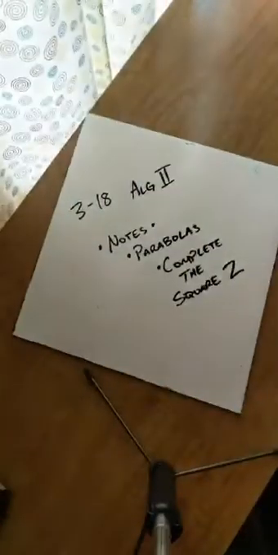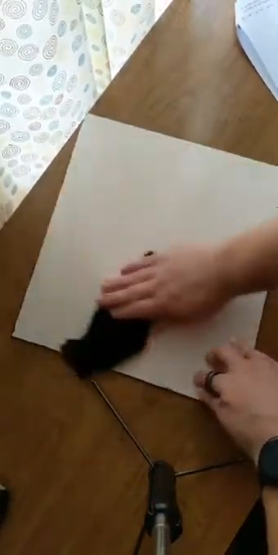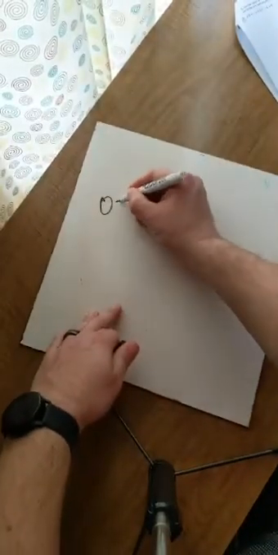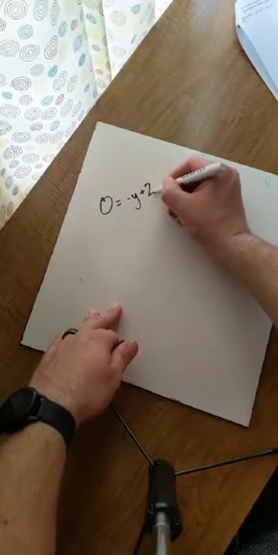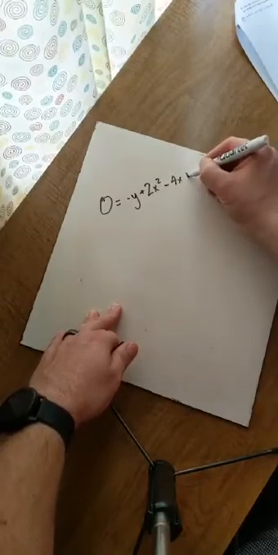All right, so let me write it out here. We've got 0 equals negative y plus 2x squared minus 4x plus 6.